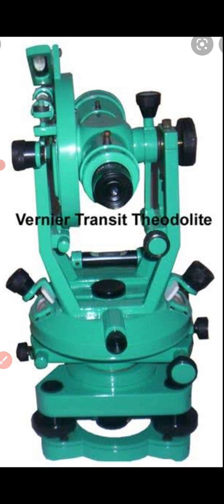Next, we will see the different parts of a transit theodolite. First important part is the telescope. That is the integral part of a theodolite. And the telescope is mounted on a spindle known as horizontal axis or Trunnion axis. The telescope may be internal focusing type or external focusing type. In most of the transits, internal focusing type analytic lens is used.